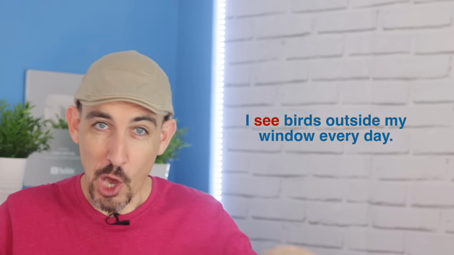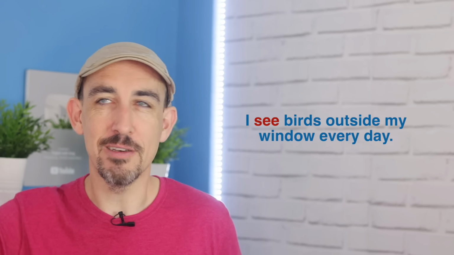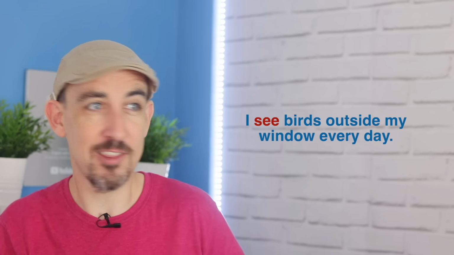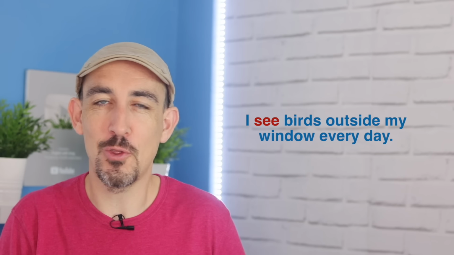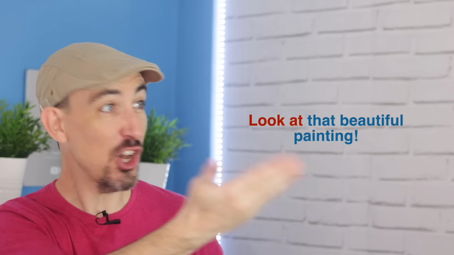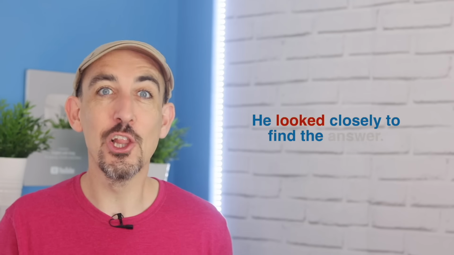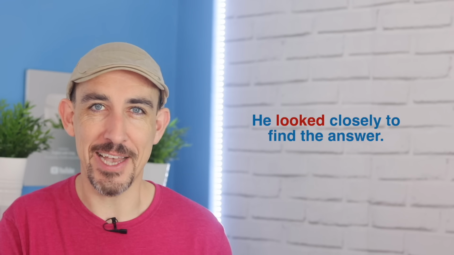So generally, I open my curtains in the morning and I see a tree, and I see birds, and I see my garden. It's just what happens when I open the curtains. But if there is a beautiful picture on the wall and I want you to observe it, I say, hey, look at that beautiful painting. Okay, so look is an active action. It's something you do. Like he looked closely to find the answer.